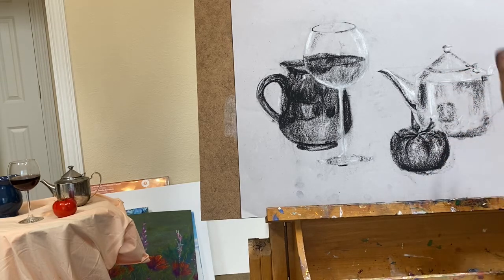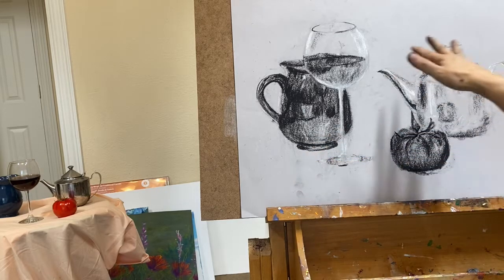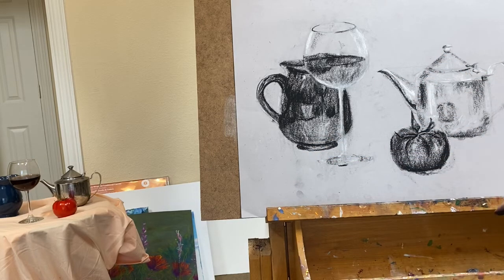In this stage, it's a step where I want to clean all of my fingerprints and everything, and I'm going to spray it, and after that we're going to go to more details.